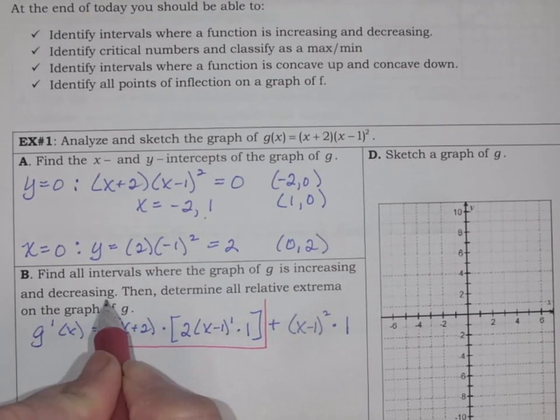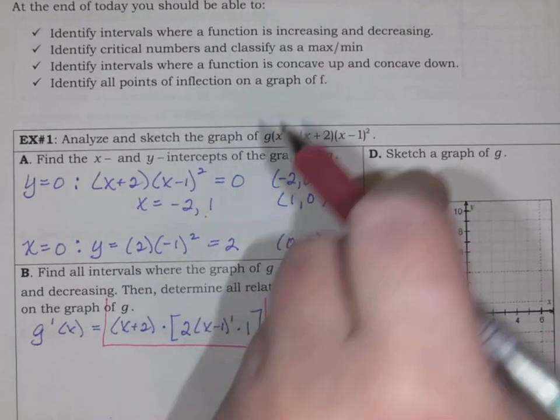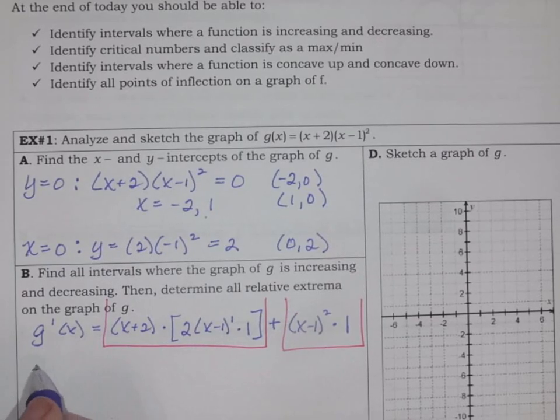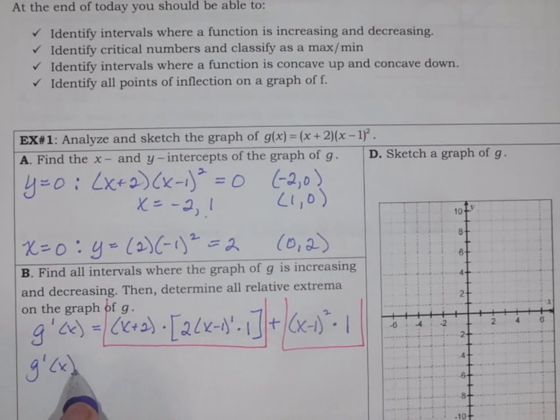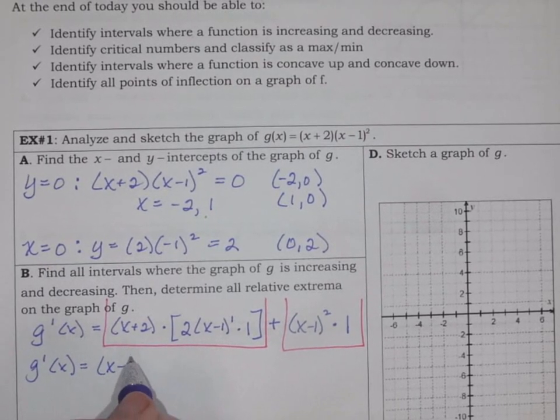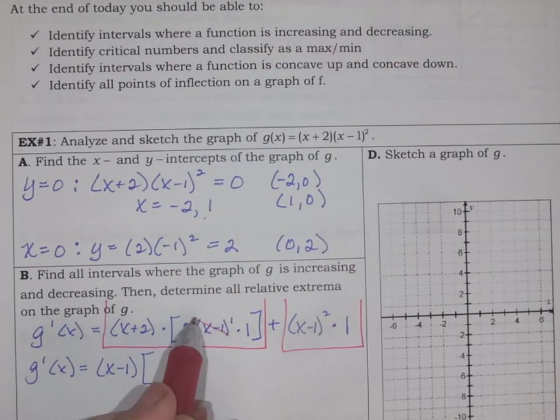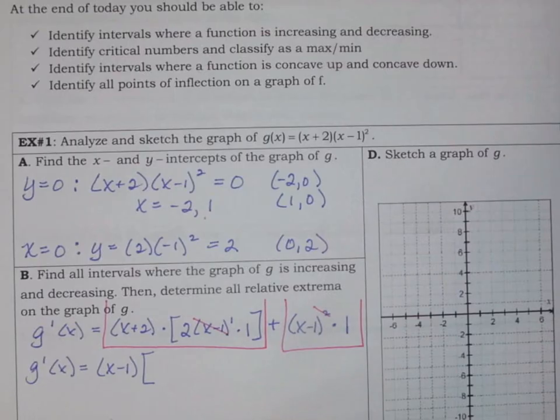Now, I need to simplify this as much as I can. So here is one term. Here is another term. So notice that they both have an x minus 1. So I am going to factor out an x minus 1. So when I do that, that guy's gone and one of those guys is gone.